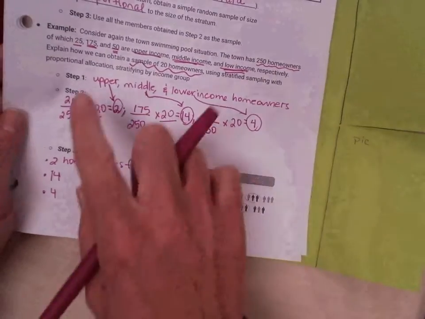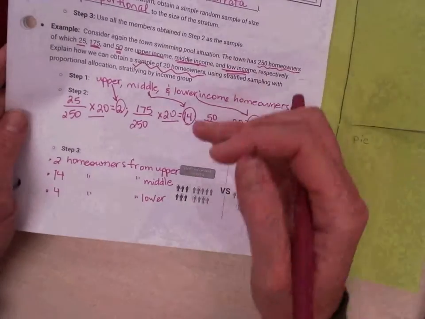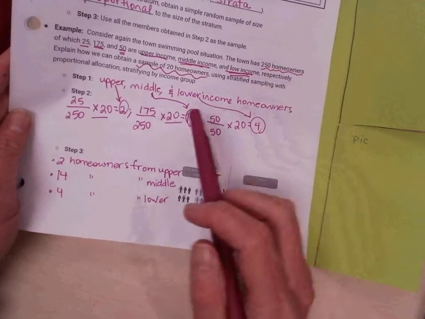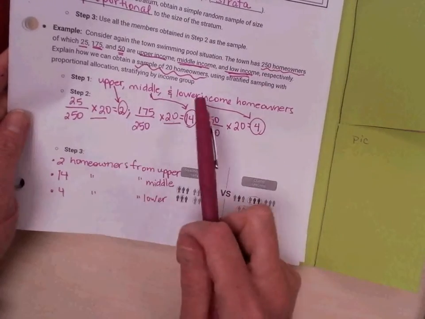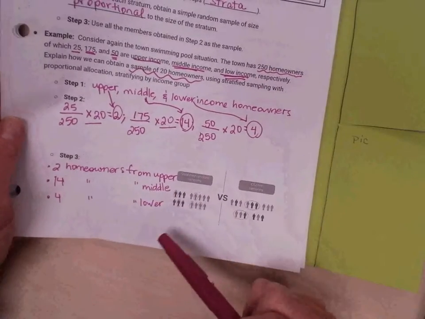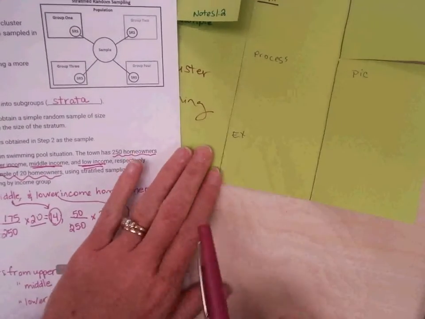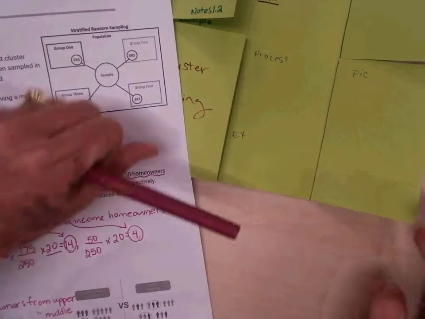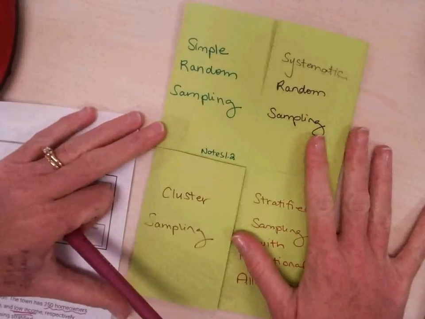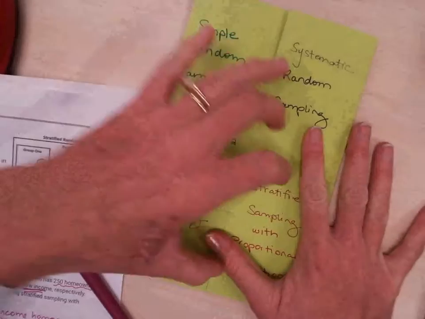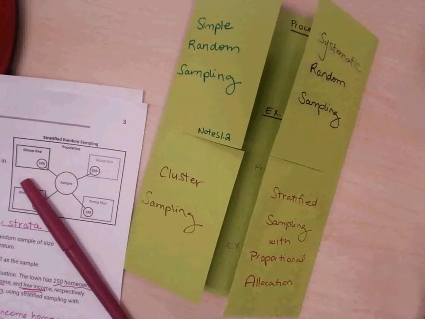And then you can give the example, like we did in class, where we talked about sampling homeowners and using our strata based on the income levels of our homeowners. So just kind of give a summary of that example. And then you'll have this foldable for your reference to help you distinguish between the 4 different sampling methods.